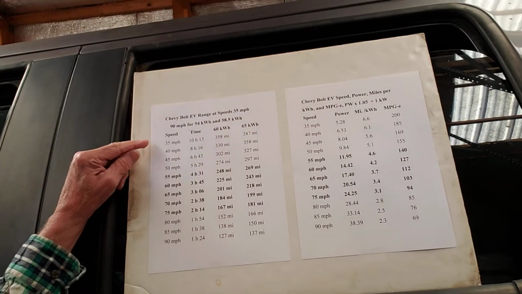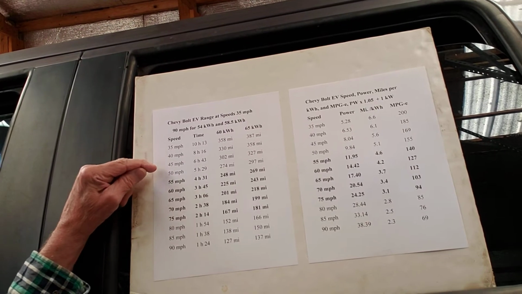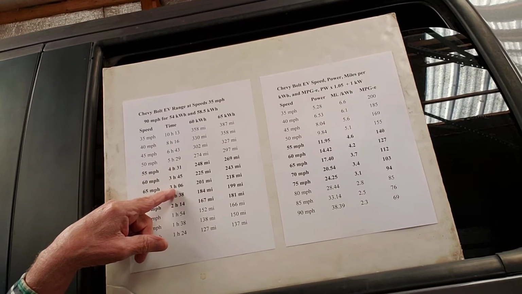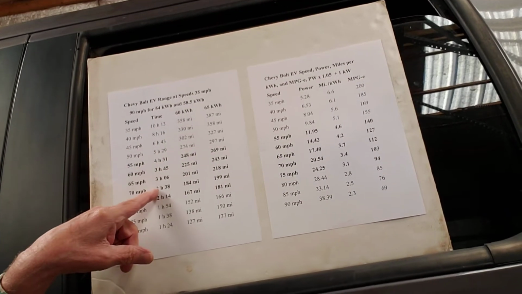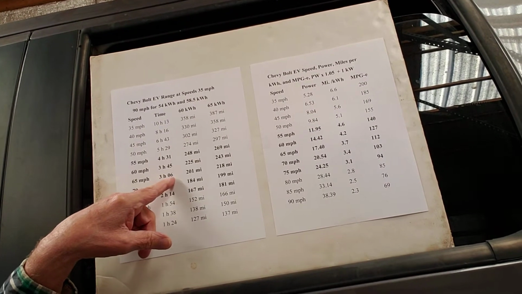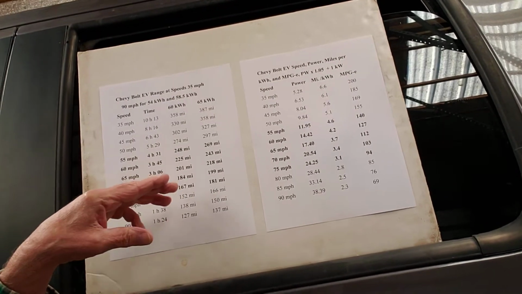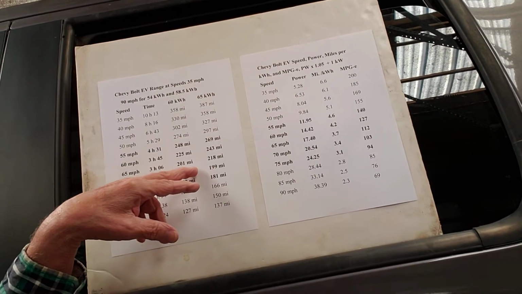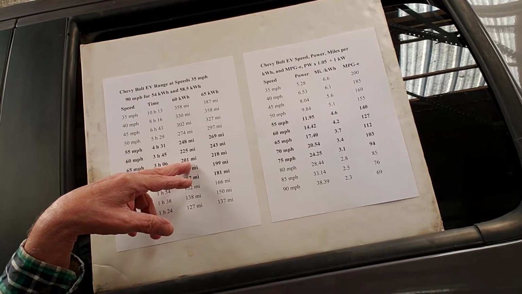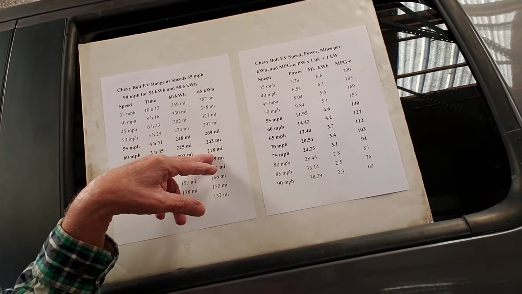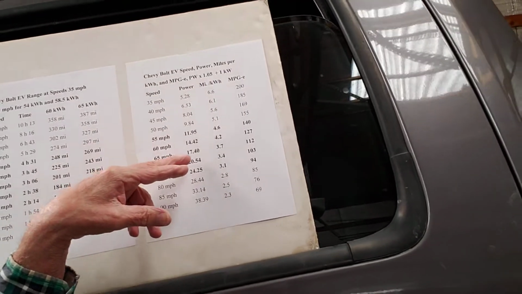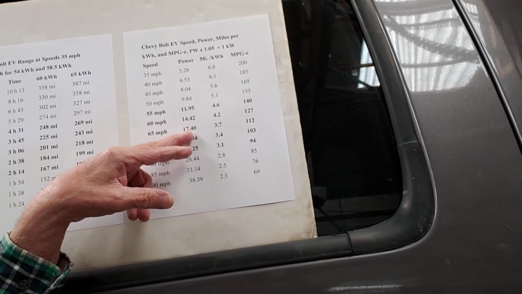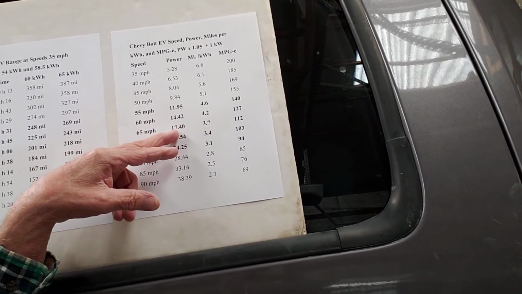So what I'm telling you here is if you do these speeds, at the 65 miles per hour example that I gave here, for a 60 kilowatt hour battery pack, you're taking 3 hours and 6 minutes at that power consumption, which is 17.40 kilowatts, to do 201 miles of range. Now the time is slightly higher, of course, for a 65 kilowatt hour battery pack. But the important thing here is we've derived this number, 17.40 for 65 miles per hour.